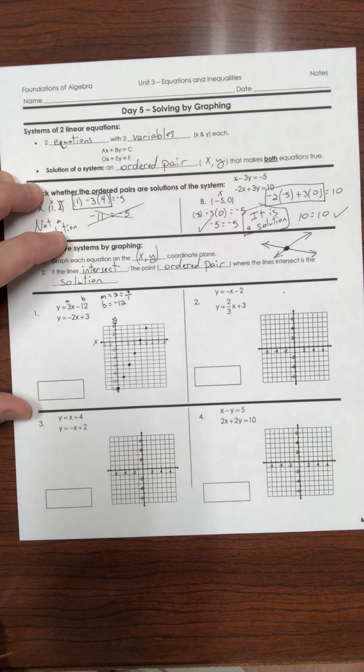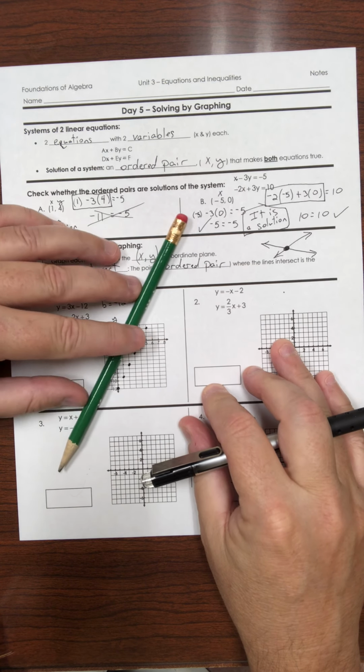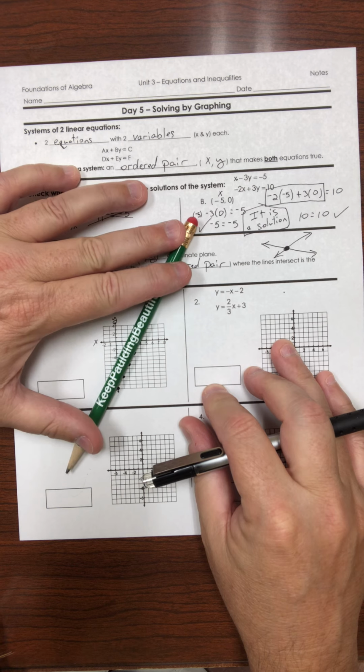I should really have a ruler to graph this line, but I do not, so I'm going to cheat and I'm going to use this pencil right here. I'm not in my office, so I don't have my ruler with me.